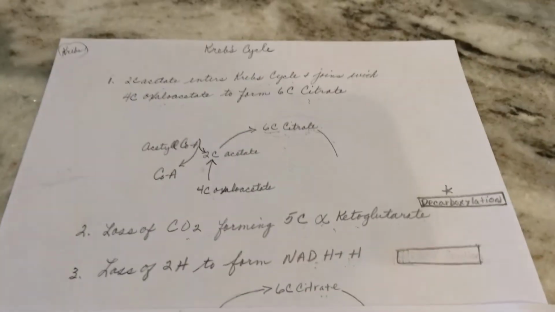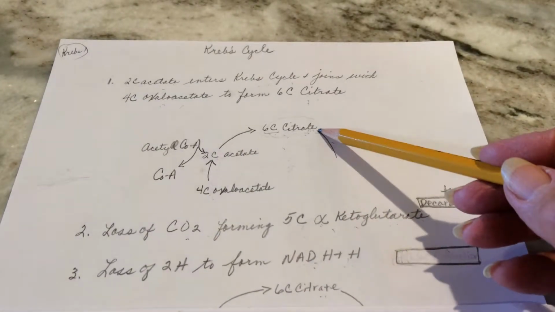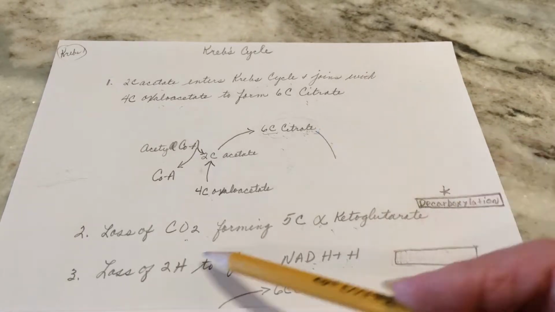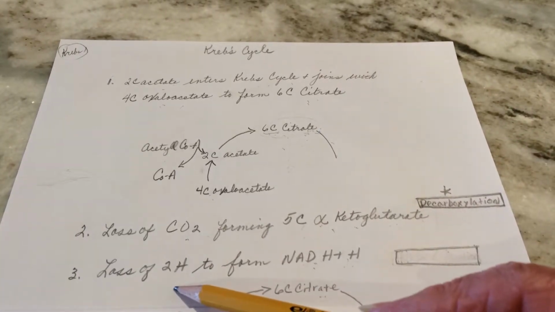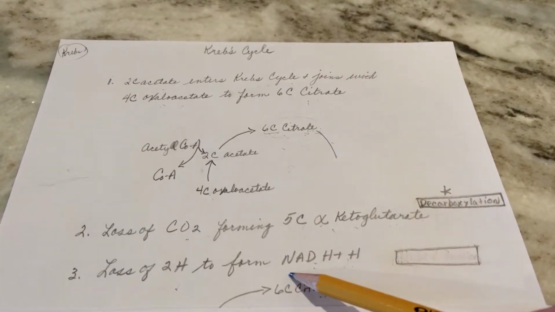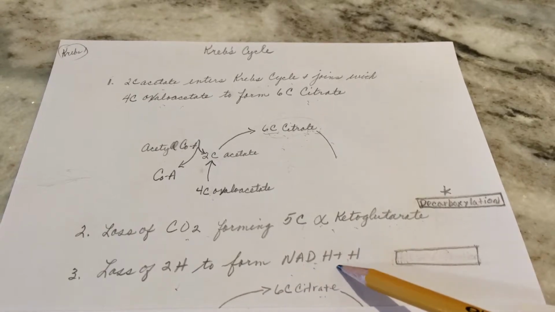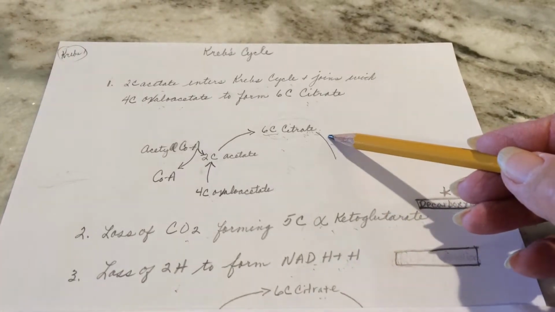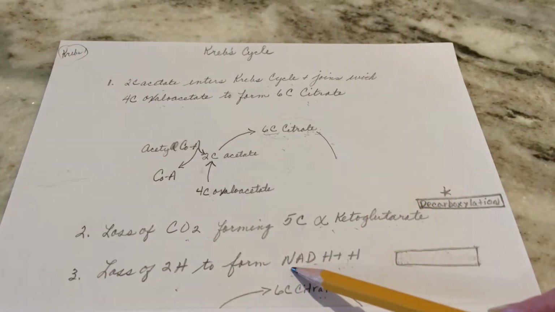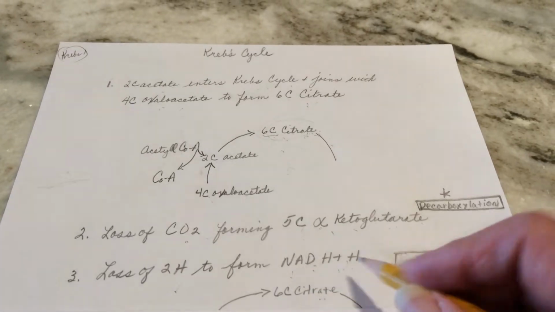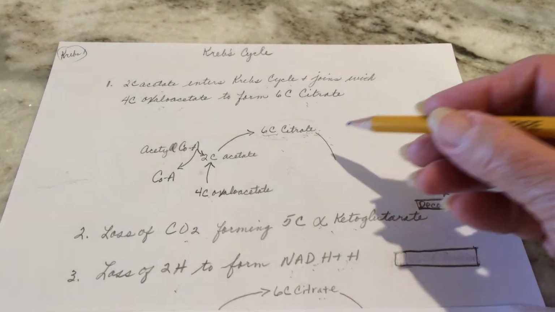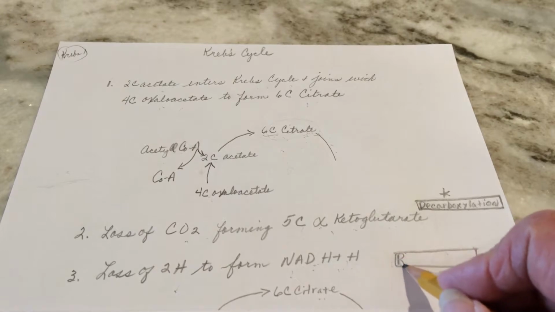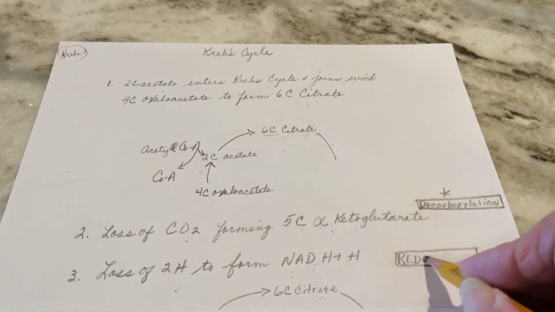Now, the second thing that happens is that citrate is oxidized. It loses 2 hydrogens. It loses it to NAD to form NADH plus H, a bus for ETC. Now, citrate loses the electrons, NAD gains the electrons, it's reduced, citrate is oxidized, so this is a redox reaction.